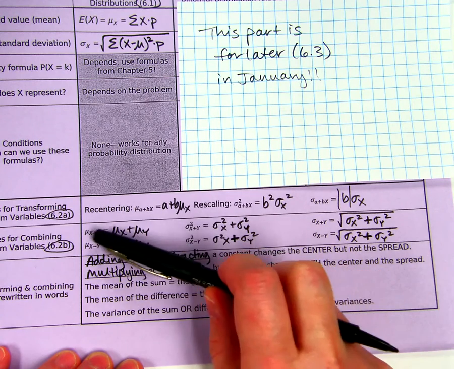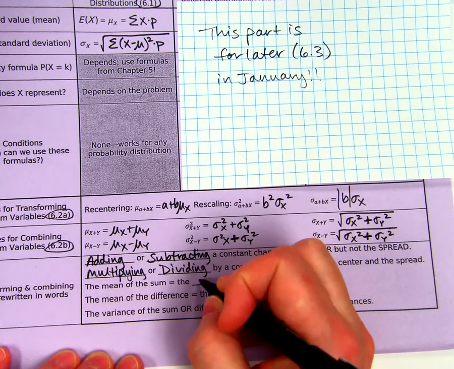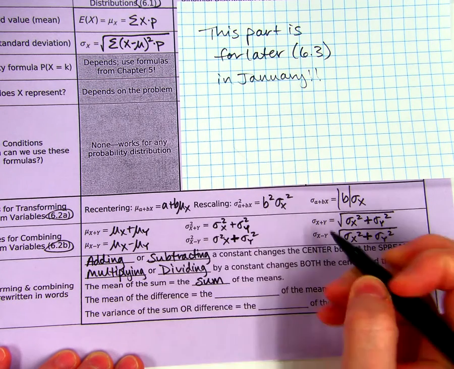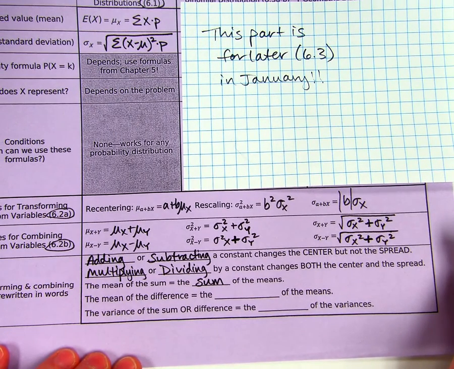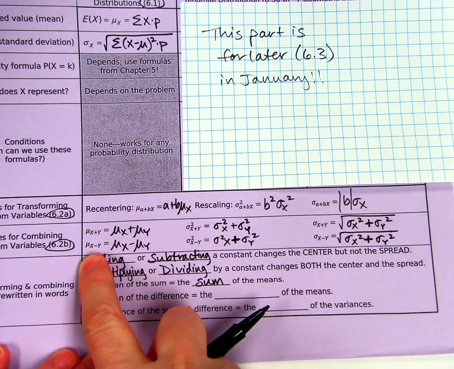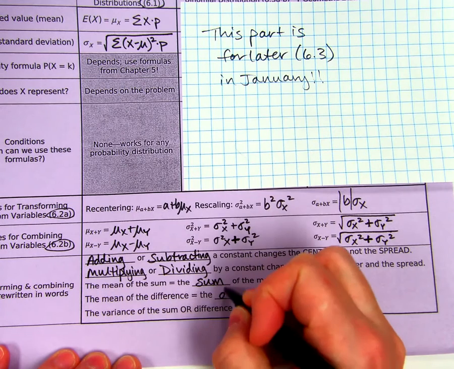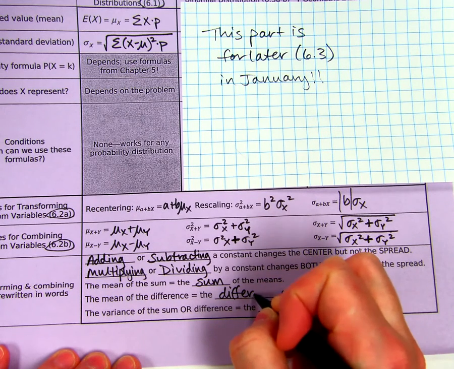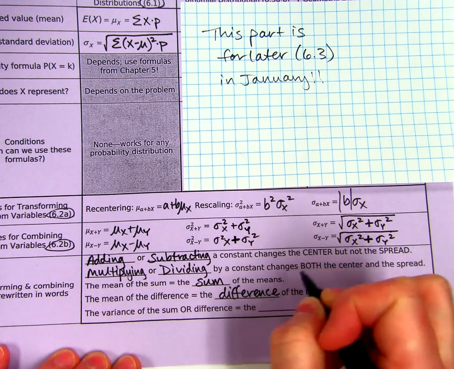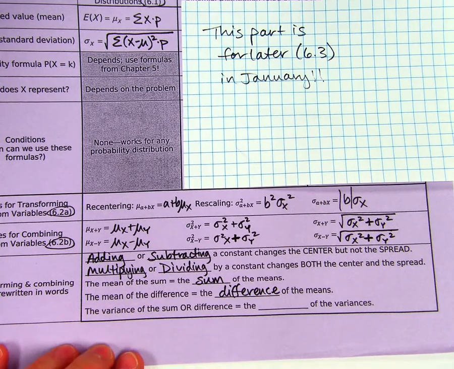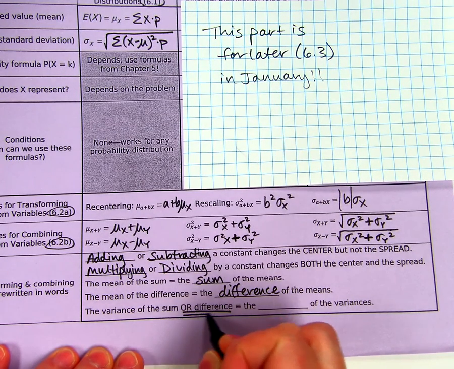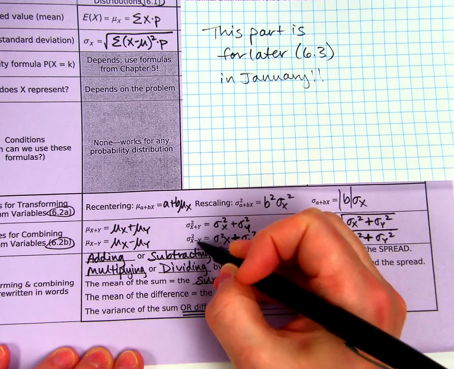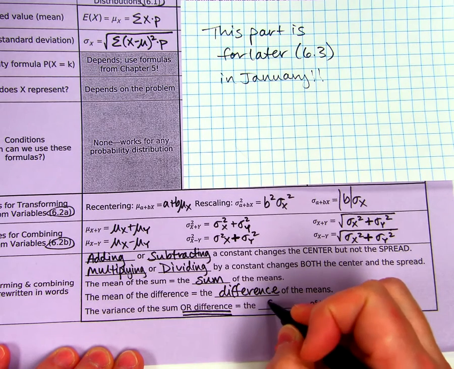So if you do random and more random, you get the mean of the sum equals the sum of the means. That's this formula in words, and I really like it. Mean of the sum equals the sum of the means. The mean of the difference, that's this, equals the difference of the means. So those are very pleasing sentences, I think, for those same things. And then this is the one that's weird. The variance of the sum or difference. It doesn't matter if it's a sum or a difference, you still get the sum of the variances, and I'm capitalizing that because it's so important.